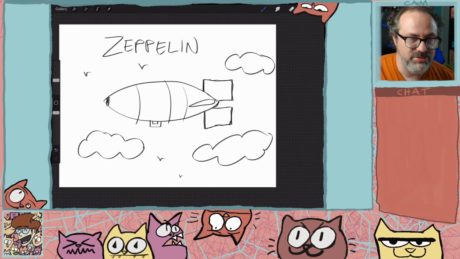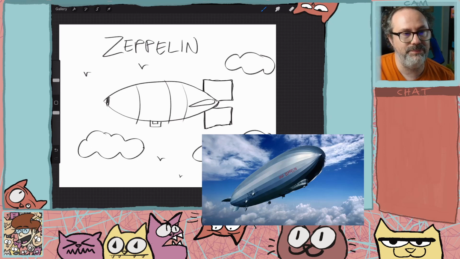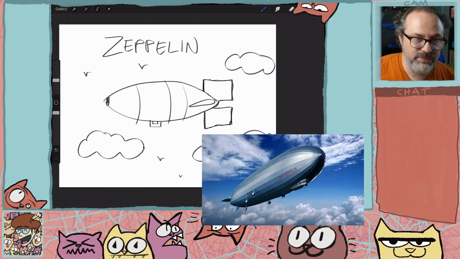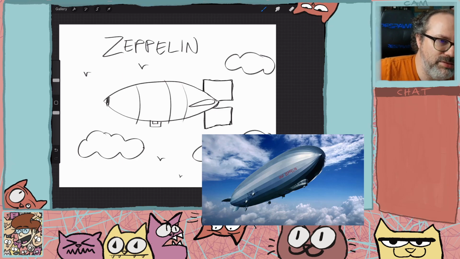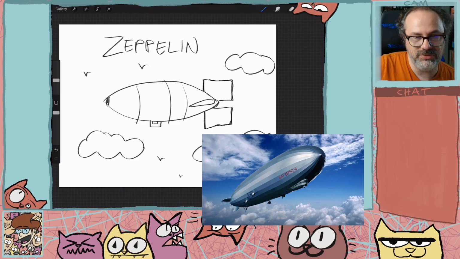What you're not seeing is me positioning it. And here we go. So, yeah, I was right for the most part. I got the wing things, or the fins, I suppose. I maybe didn't get those exactly right.